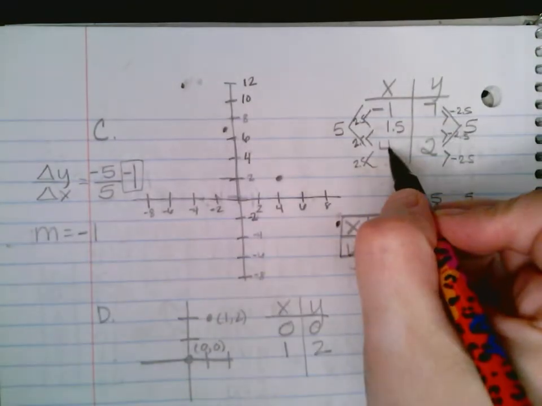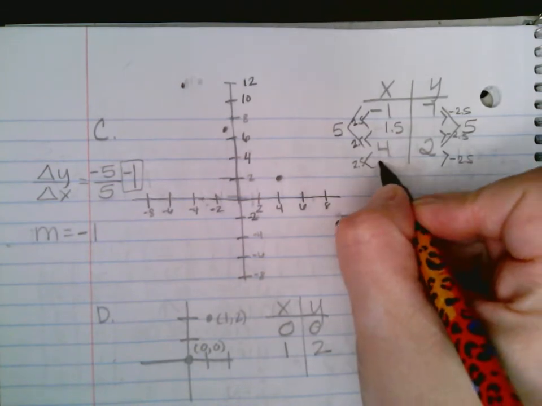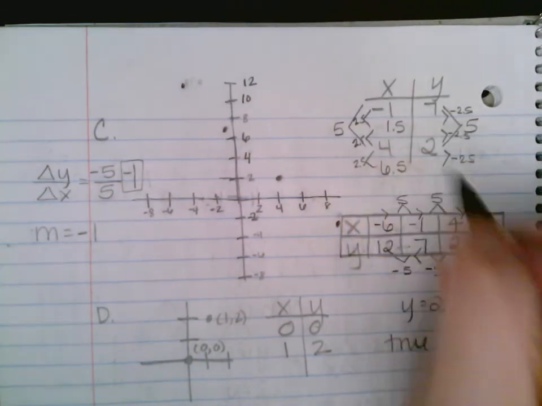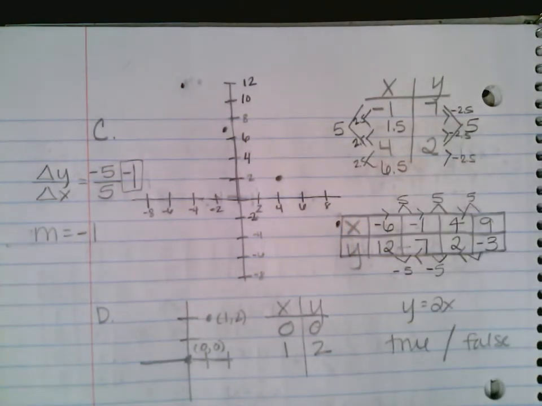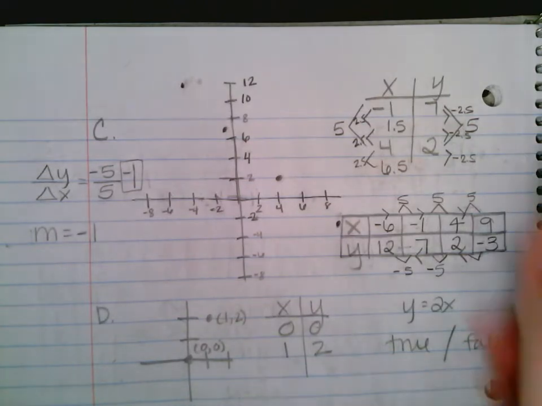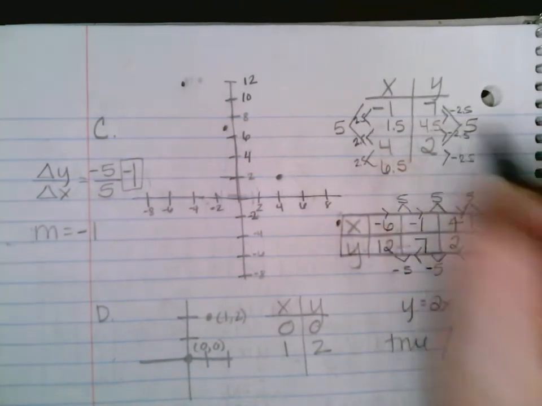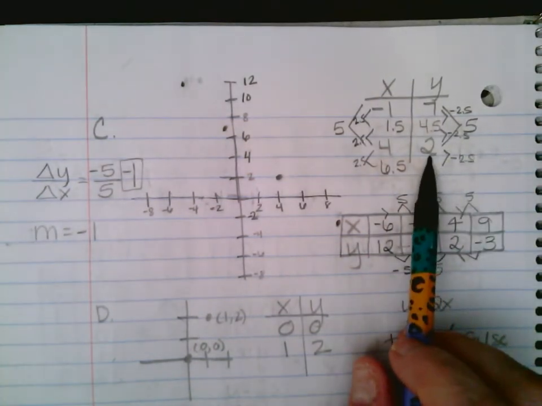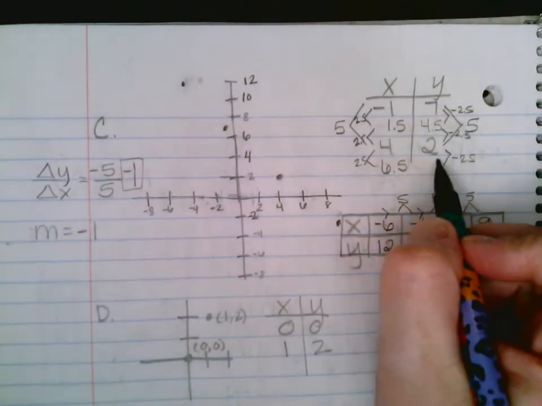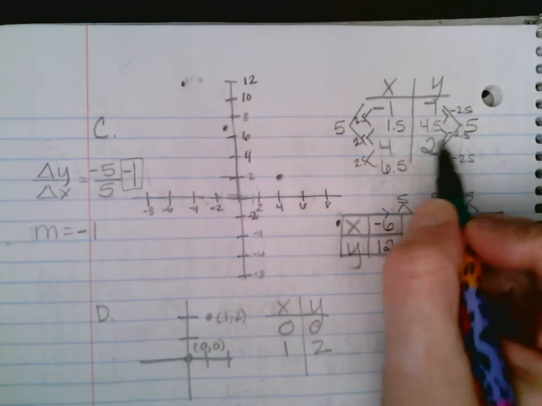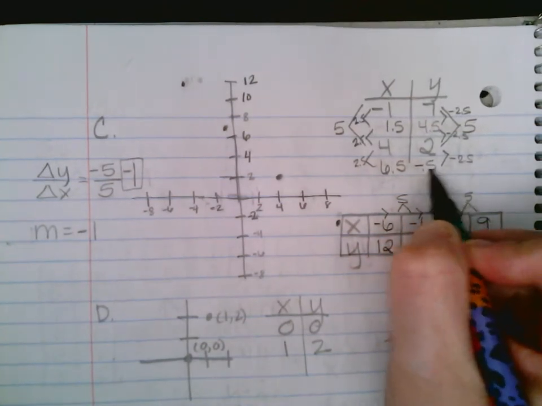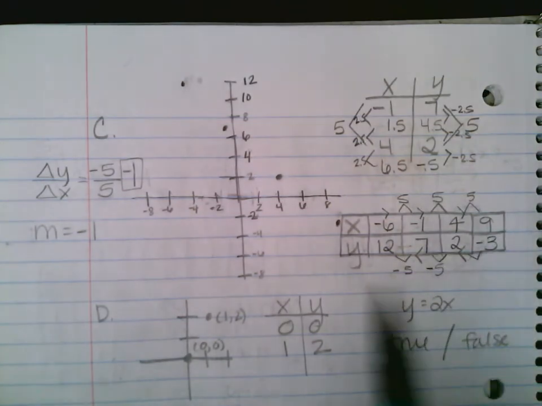And if I'm at 4 and going up by 2.5, that gives me 6.5. Here I'm going down. I know that 7 minus 2 is 5, and I go down another half, so that gives me 4.5. And if I go down even more, I take 2 away and then another half away, that's negative 0.5. So let's plot these two.